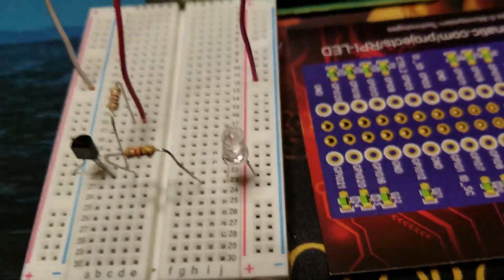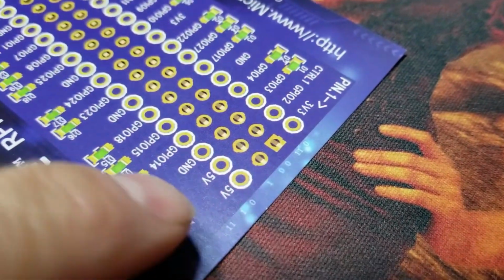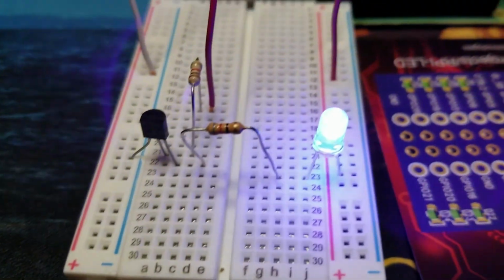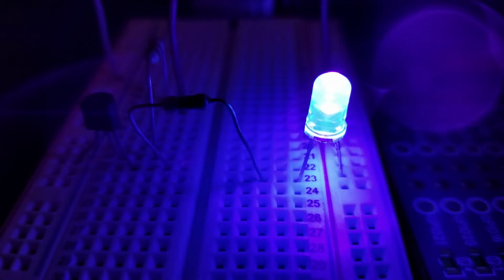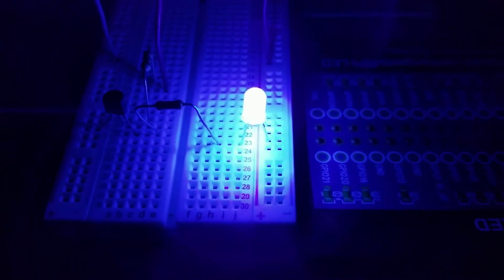And then the LED plus 5 volts comes from this wire. It comes over here, and that is 5 volts. This is the way the circuit is wired. So by turning out the lights, you can see just how bright this little ultraviolet LED is. Basically acts as a black light, and it's pretty intense.